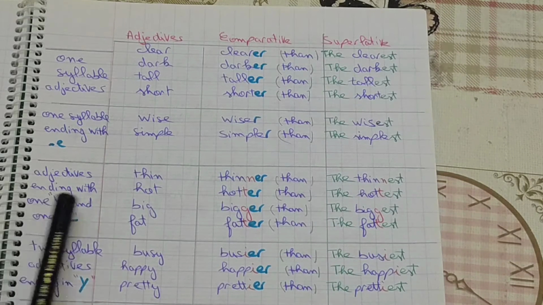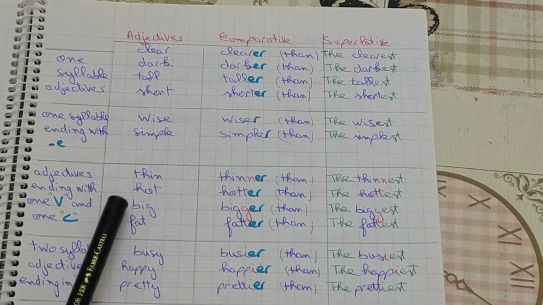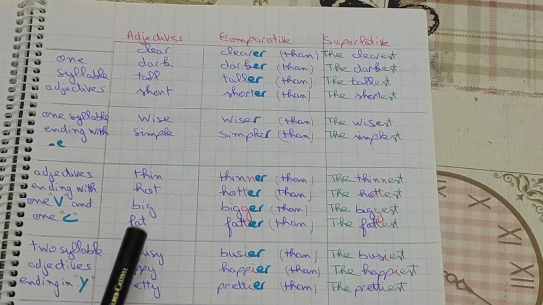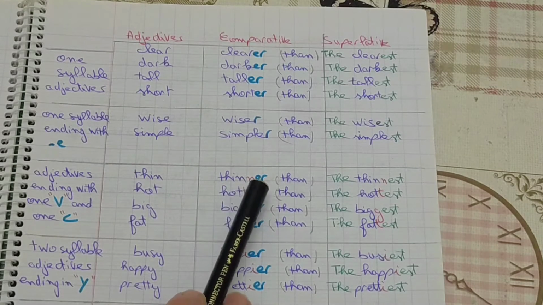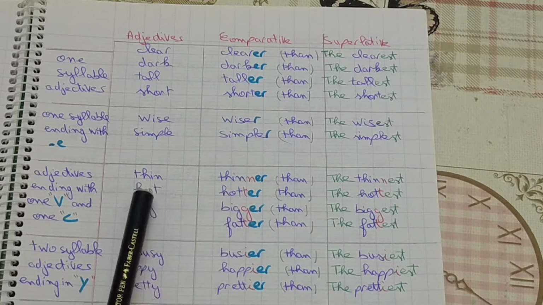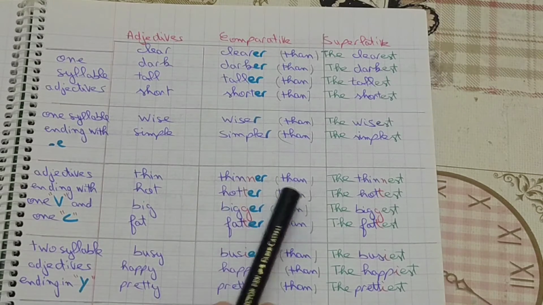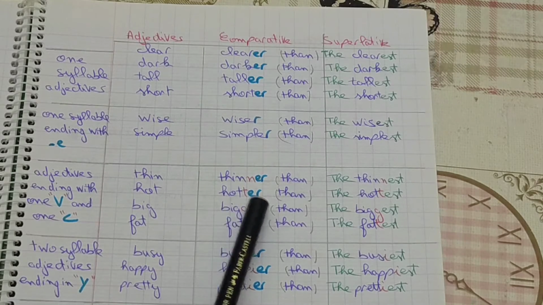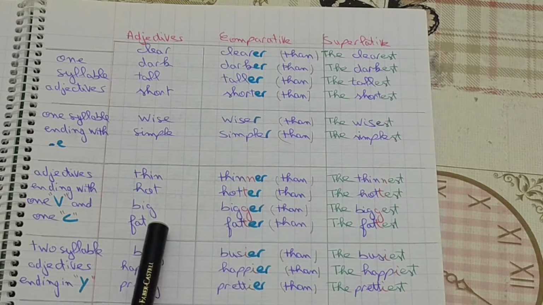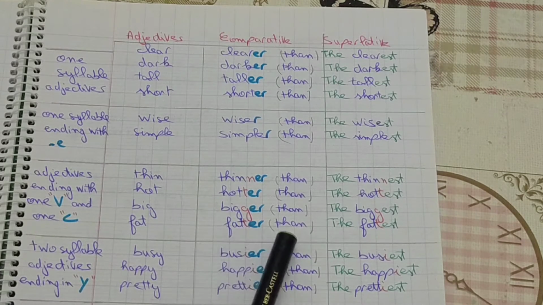Now, adjectives ending with one vowel and one consonant, like thin, hot, big and fat. What we do, we double the last consonant and then we add er. So thin becomes thinner in the comparative, thinner than. Hot, hotter with double T, hotter than. Big, bigger with double G, than. Fat, fatter with double T, fatter than.